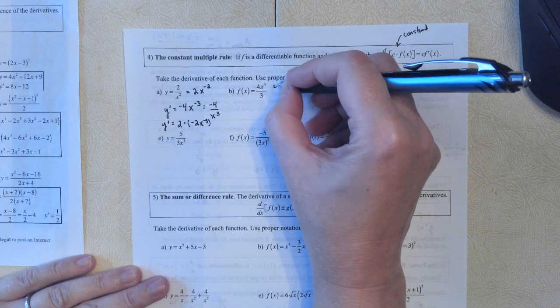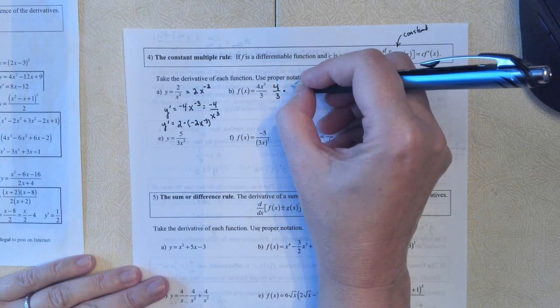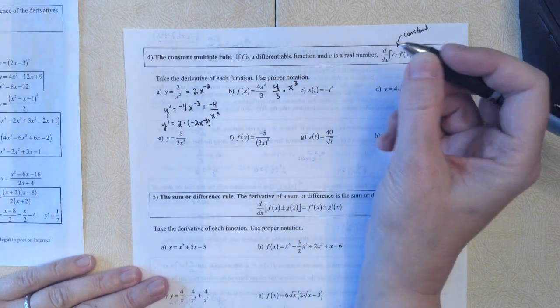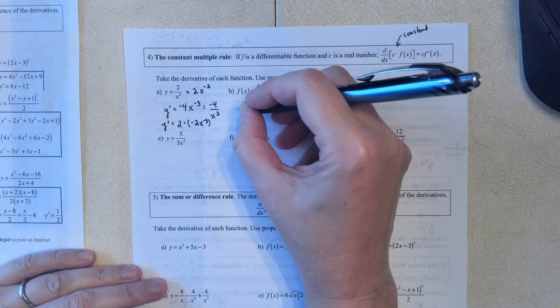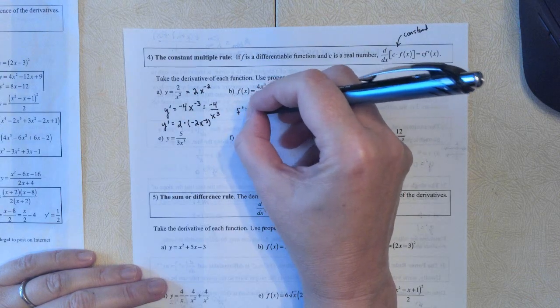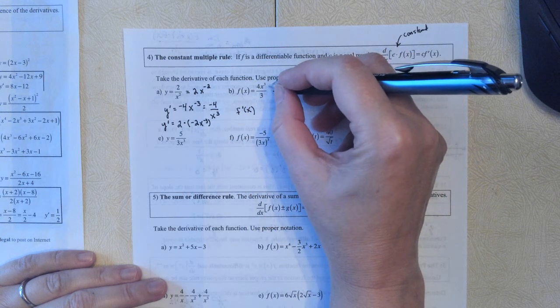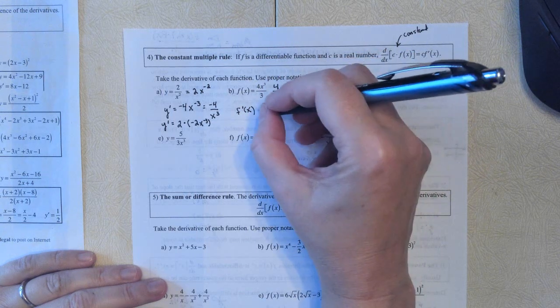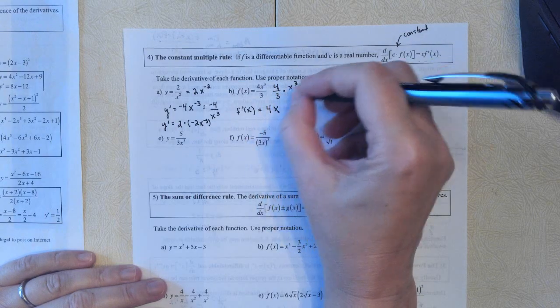I'm going to rewrite this guy as 4 over 3 times x cubed. And the reason I'm doing that is to kind of show you what happens. So I have f prime of x, bring the 3 over here. Well, the 3 on the top and the bottom cancel out, so I'm left with 4x, drop a power.